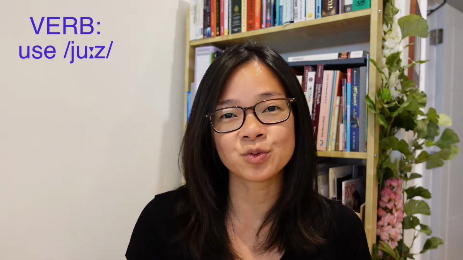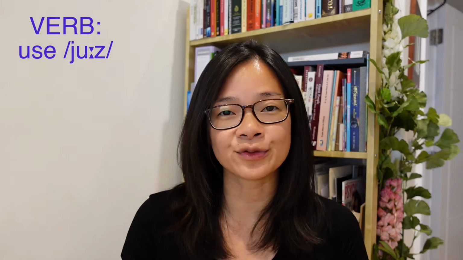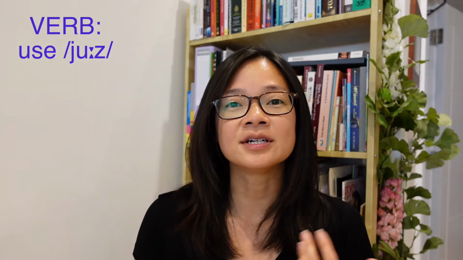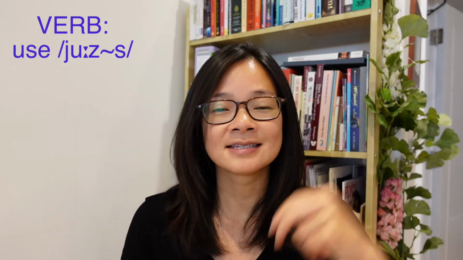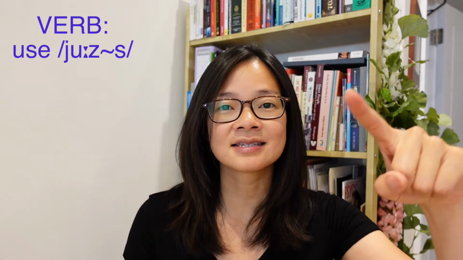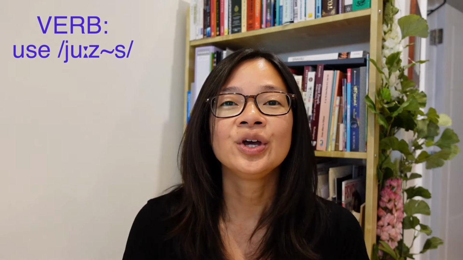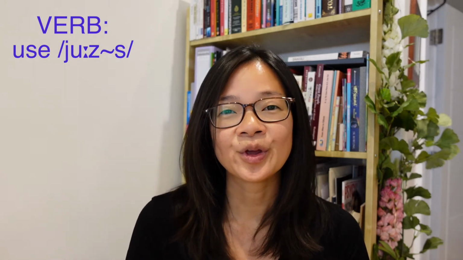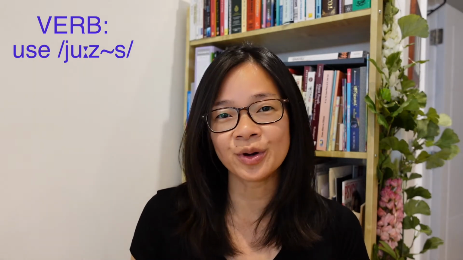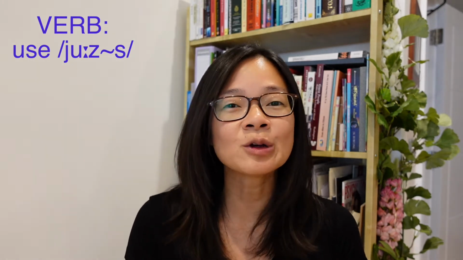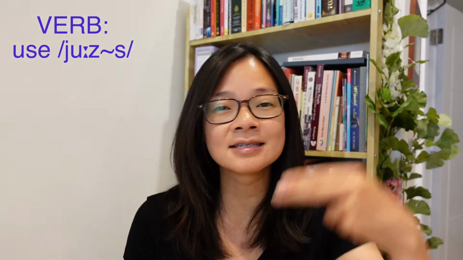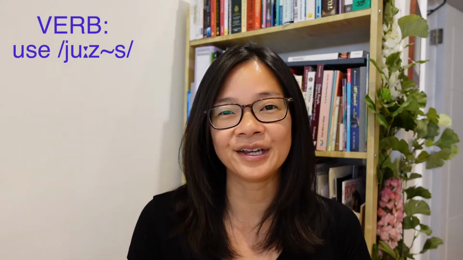That's just because these types of sounds tend to get weaker when they are at the very end of a word. So you can think of it as more of a 50-50 between a Z sound and an S sound. Use. But I don't want you to worry about it too much, because it is quite a small difference. So as long as you get some kind of Z sound in there, it'll be fine.